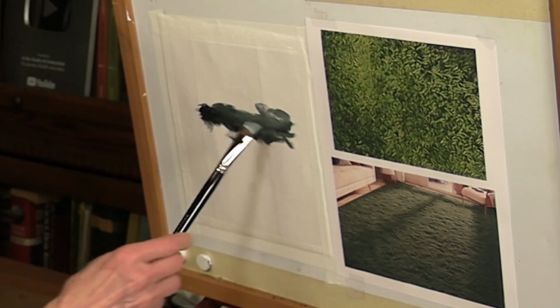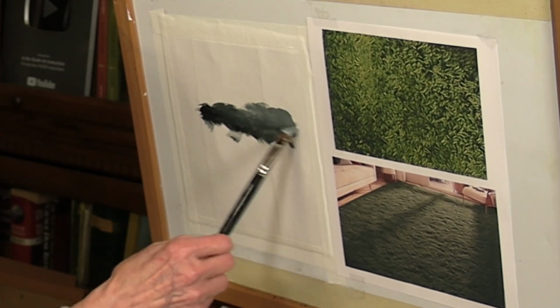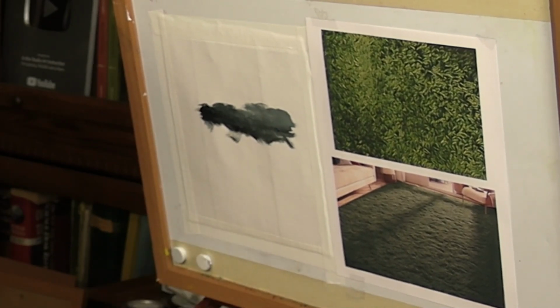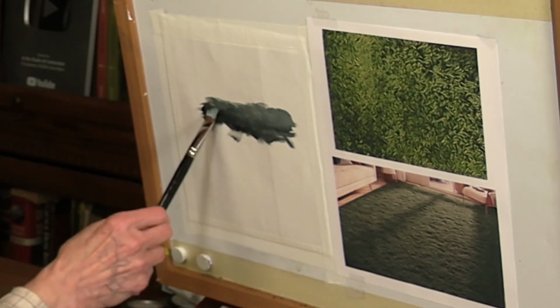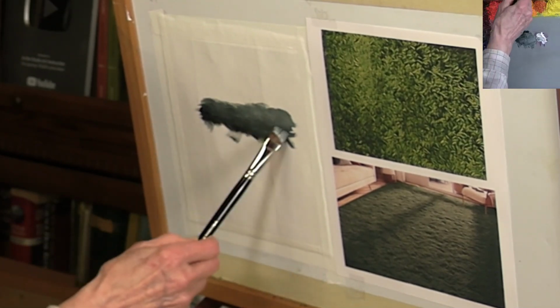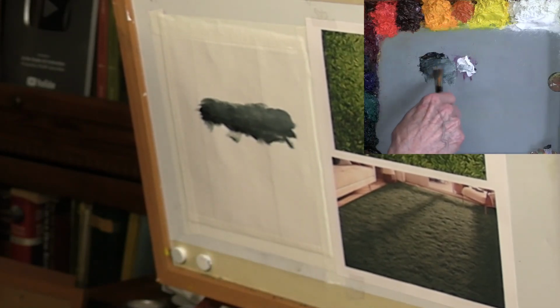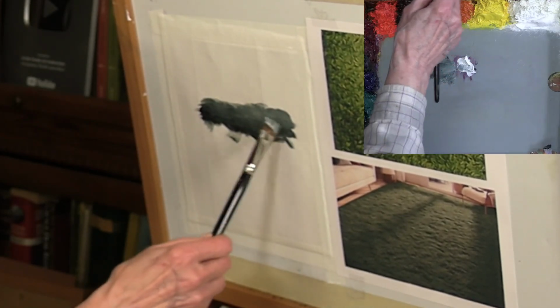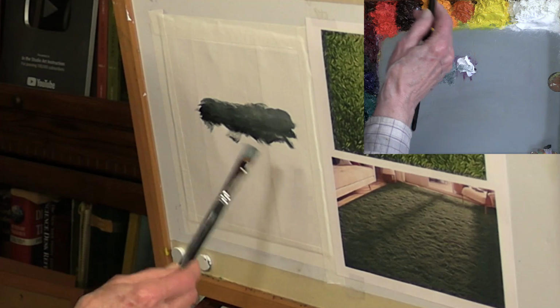That's what I mean by block in. Different people have different definitions of what block in means. We see some variation in value there too. My working definition of block in is we're placing general values and colors where we see them.